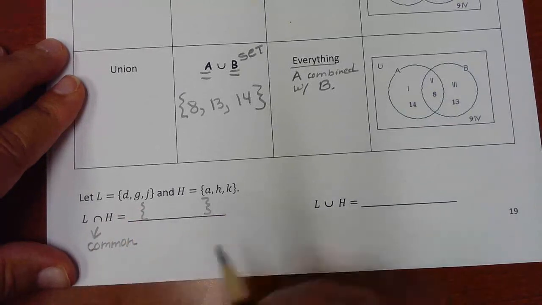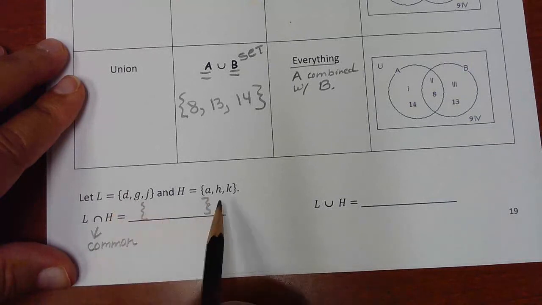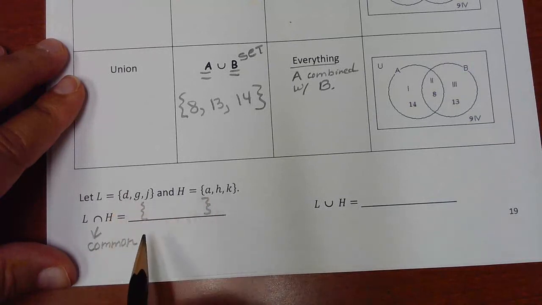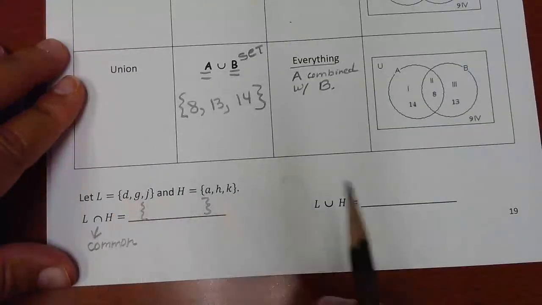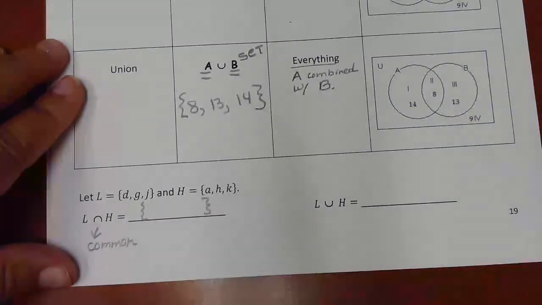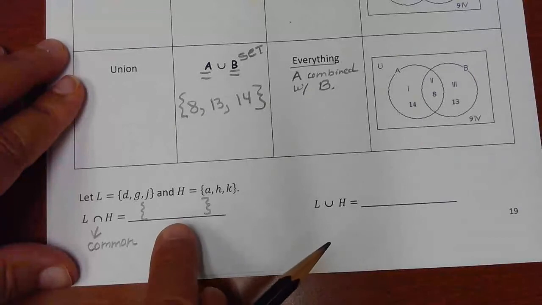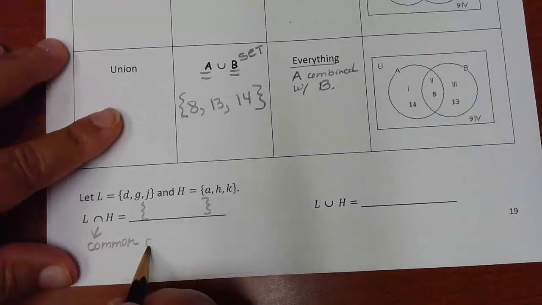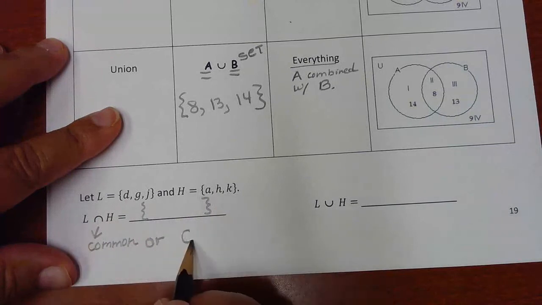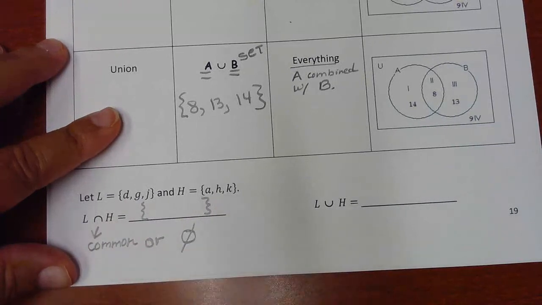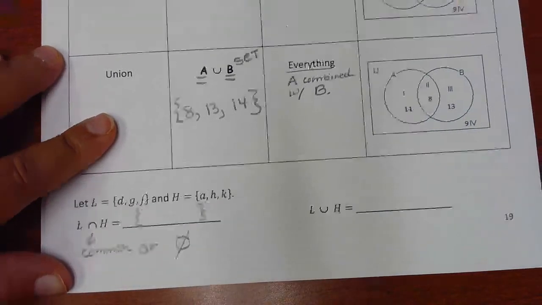Okay, and this might be nothing. It might be they have nothing at all in common. Let's see, they don't both have a D, they don't both have a G, they don't both have a J. There's no A's in here, there's no H's in here, there's no K's. They have nothing in common. That's your answer, the empty set. So now you see the use of the empty set. You can give the answer like that, or you can also say that they had nothing at all in common.